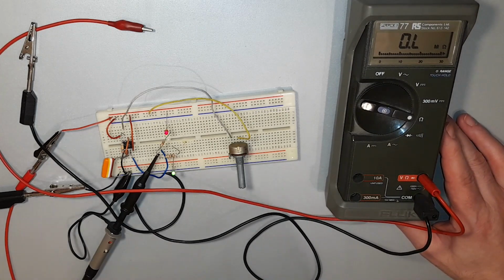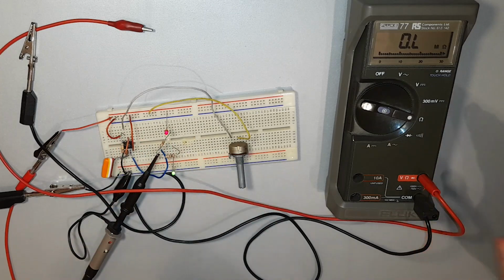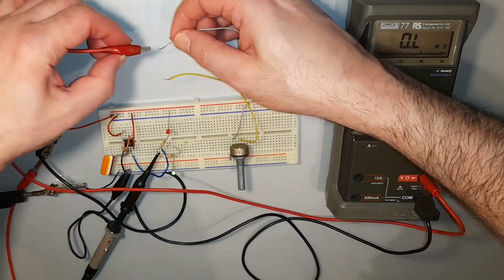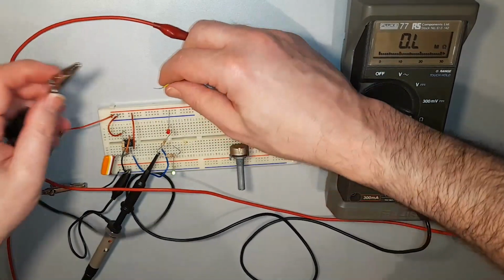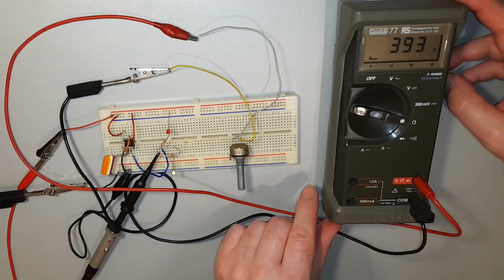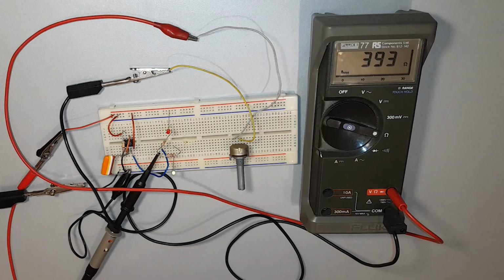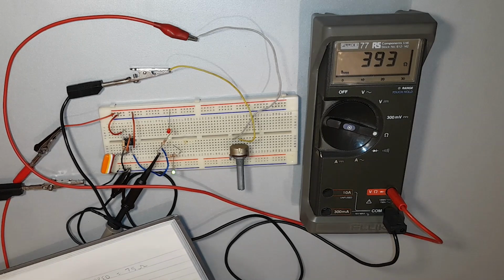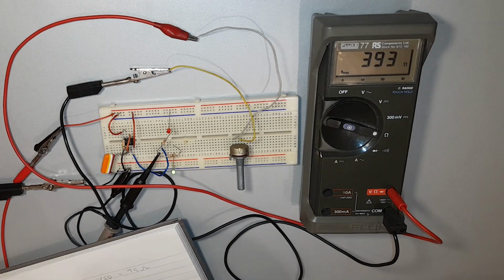So let's measure RA, the variable resistor. This is at 1-to-1. So let's just pull these out and see what that value is there. The answer is about 394 ohms, roughly 400 ohms. So for RA min at 21 hertz, the value is around about 400 ohms. Let's call it 400 ohms.